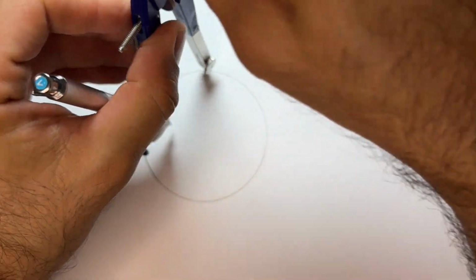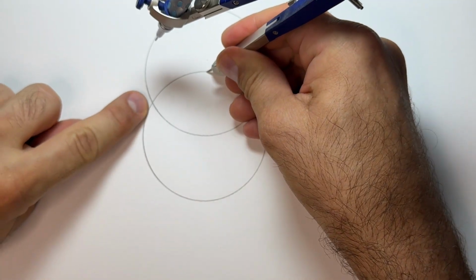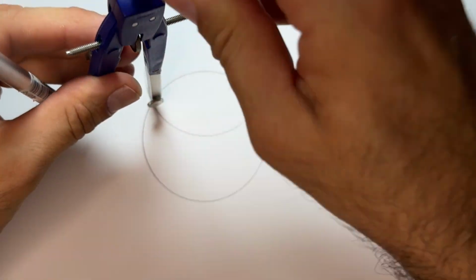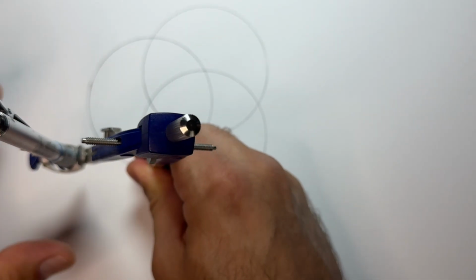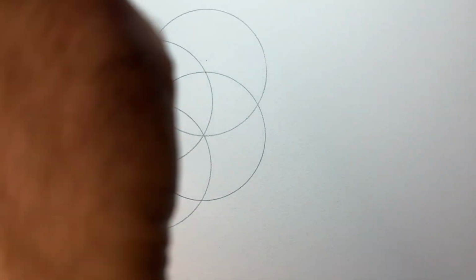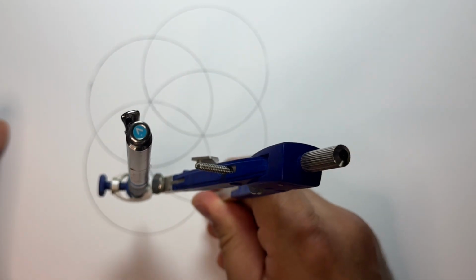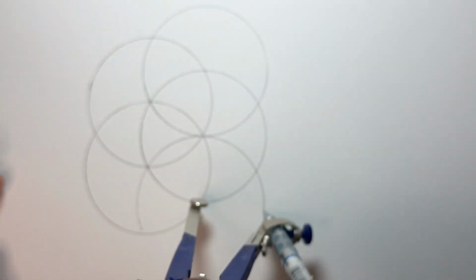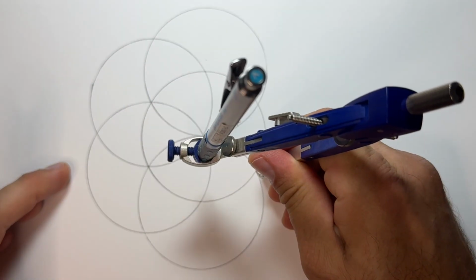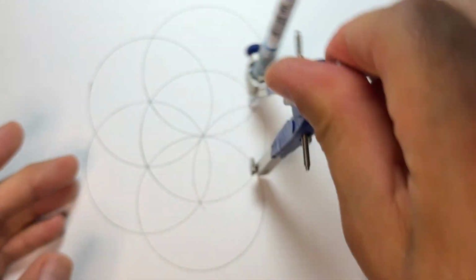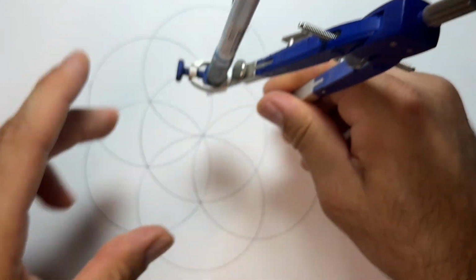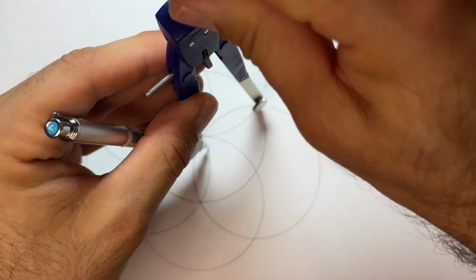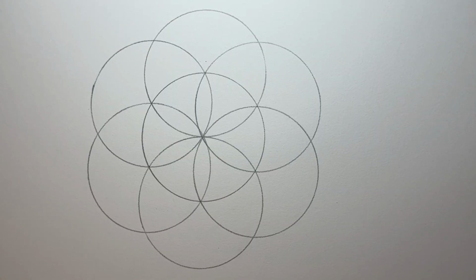As most of you know, 6 circles will fit perfectly around a circle. So where the 2 meet here, we'll put our compass, we'll draw another circle. We'll do that all the way around. And we have our seed of life. And like a seed, you plant it and many things grow. These are the seeds of geometry. So here we have what we call the seed of life.